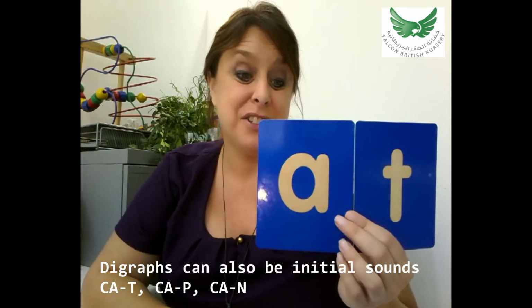p, at, r, at, s, at, p, at, m, at, and then they can actually learn to read quite easily because they only need to know the rhyme and the individual initial sounds.